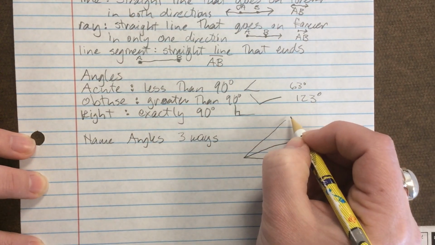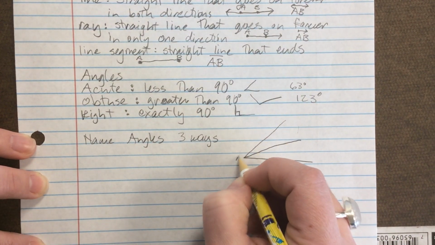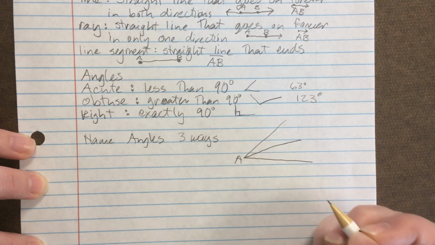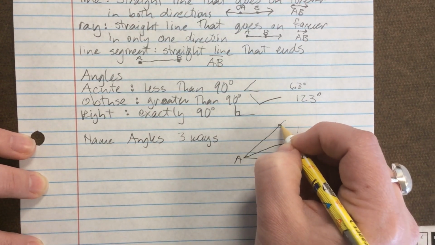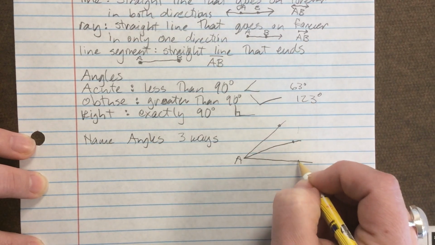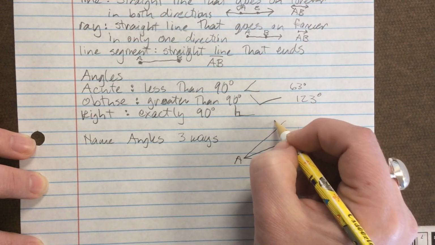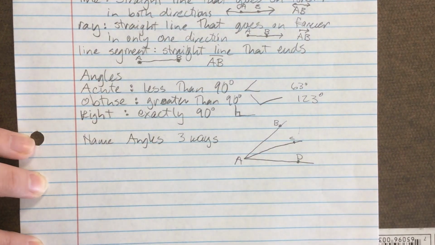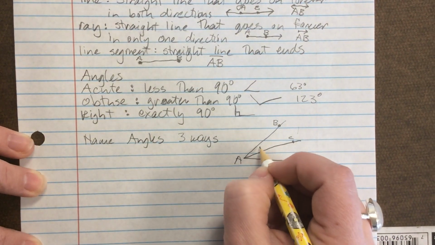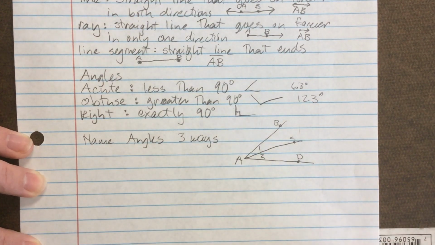All right, and this would be like, let's call this A. This would be the vertex of the angles, right? That's where they come together. And then we'll have points on each of these. We'll call them B, C, and D. And then we can put some numbers in here as well.